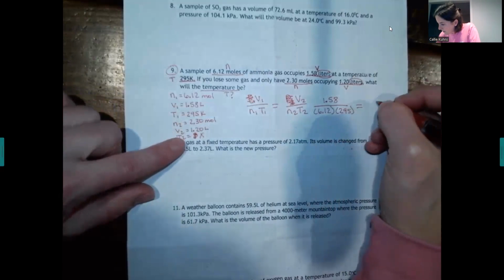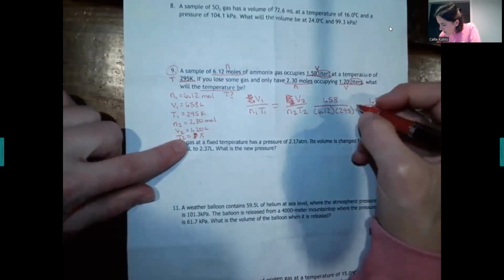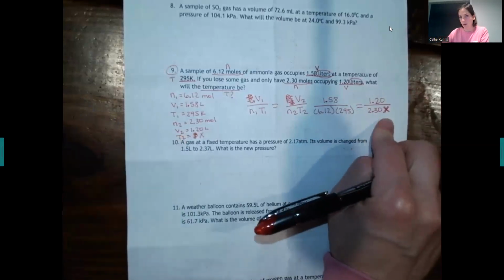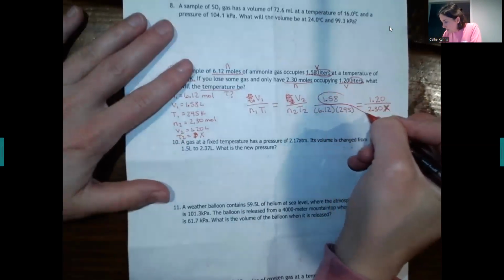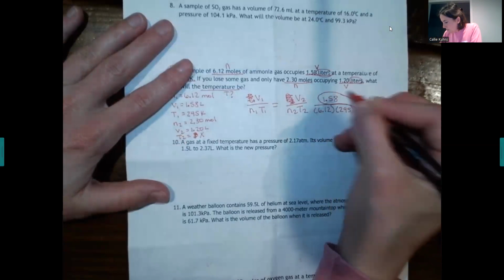And that's equal to V2, which is 1.20, over N2 times X. So this is what I'm looking for here. We got those silly fractions again. So yes, you're going to need to cross multiply. Top of one fraction with the bottom of the other.